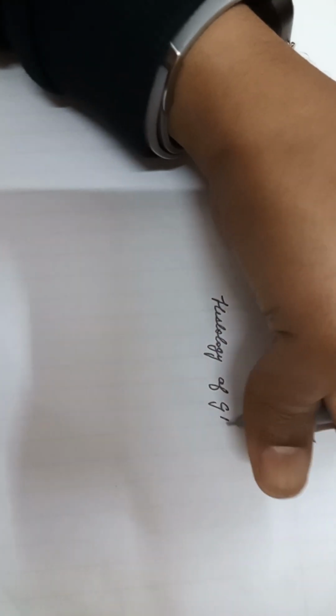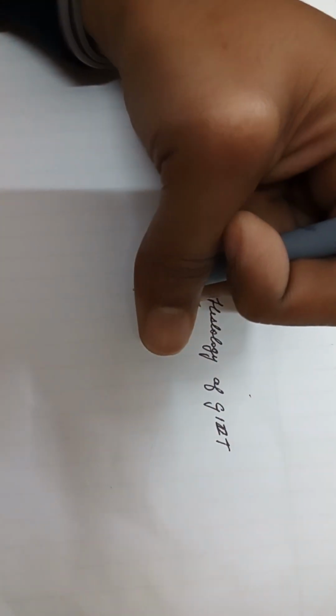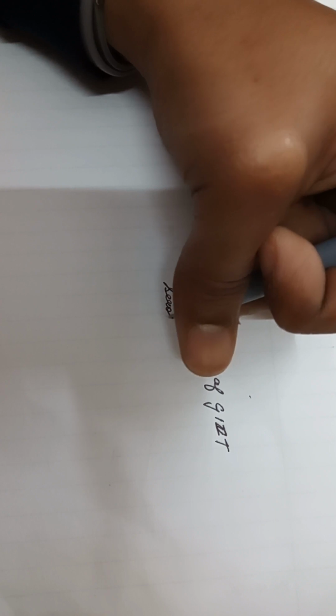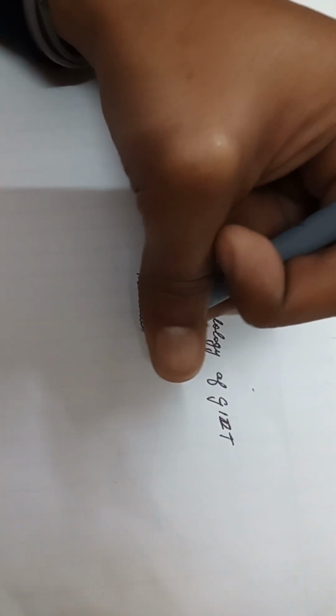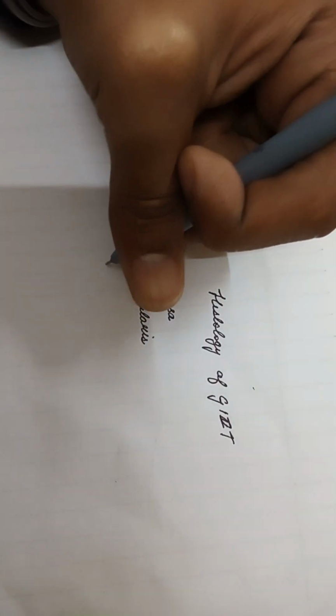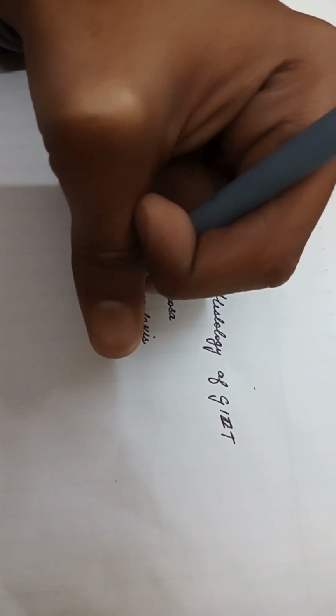I'm beginning with histology of GIT. What's the general plan of GIT? We have four layers, as we have studied in our previous classes: serosa, muscularis, submucosa, and mucosa.